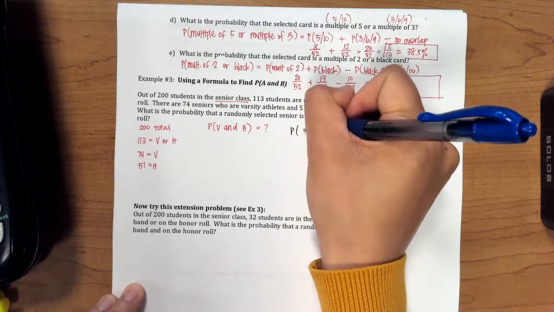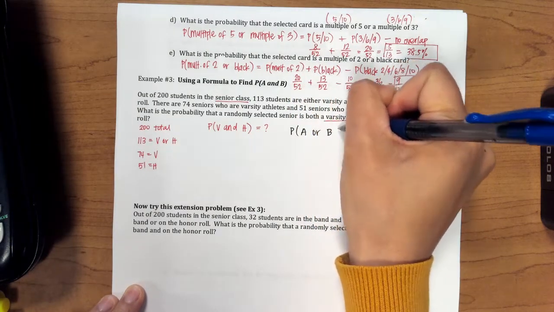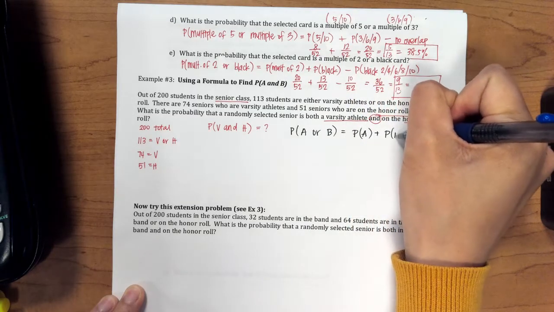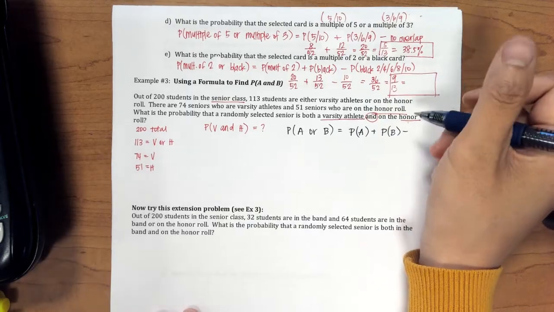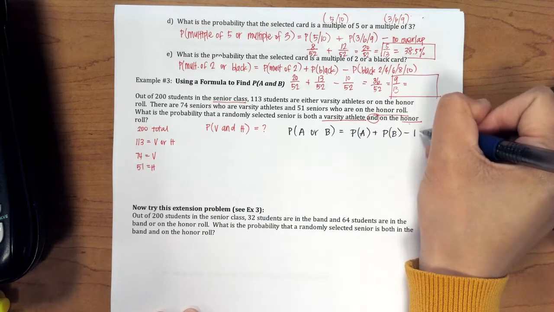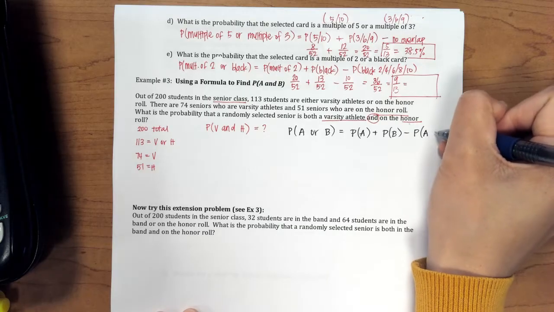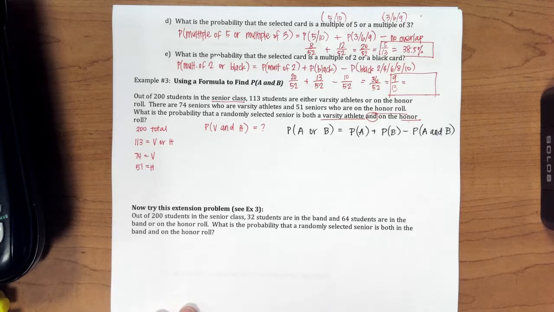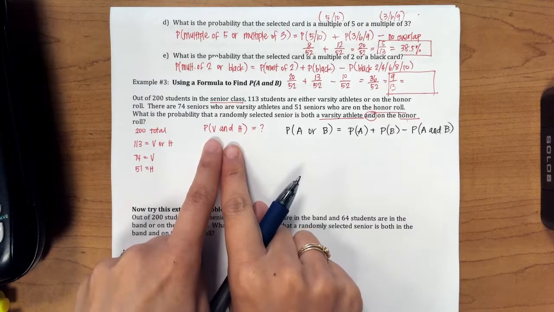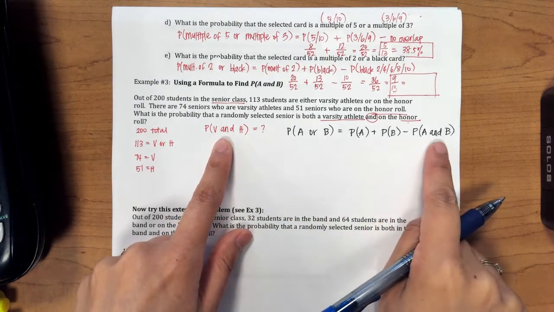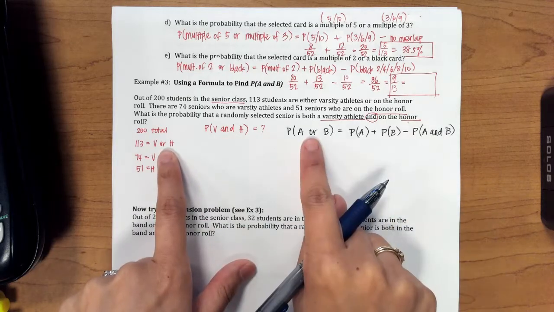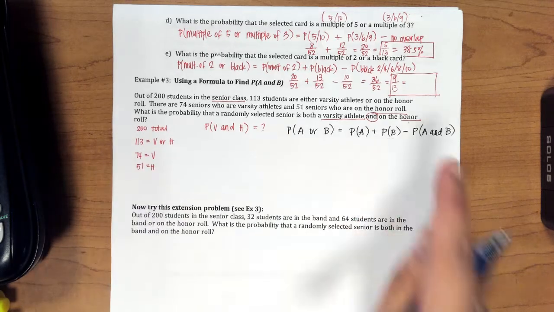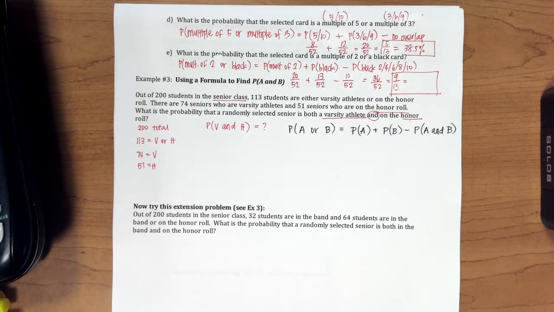Probability of A or B equals the probability of A plus probability of B minus probability of A and B. Okay, and so if you take a look at it, we actually have V and A, both of them. We have the or, we have each one, and so now we just need to rewrite these as probabilities and solve for our unknown.